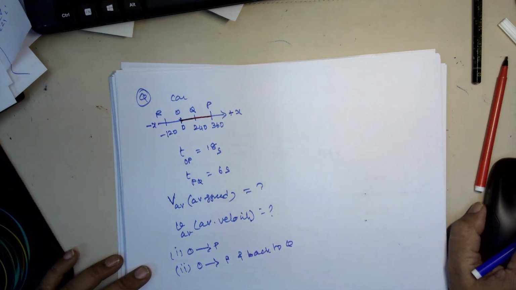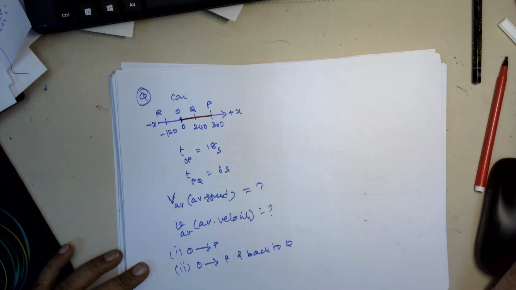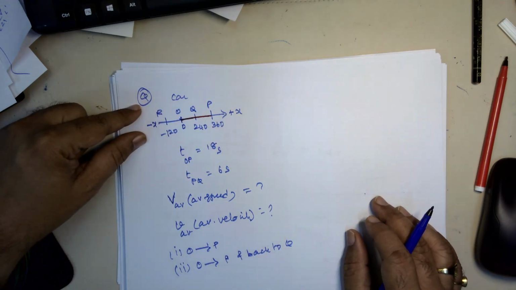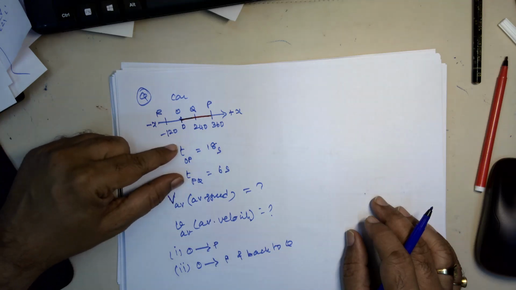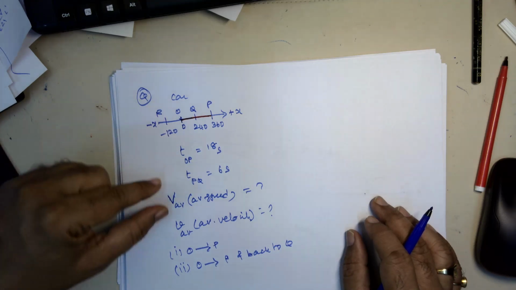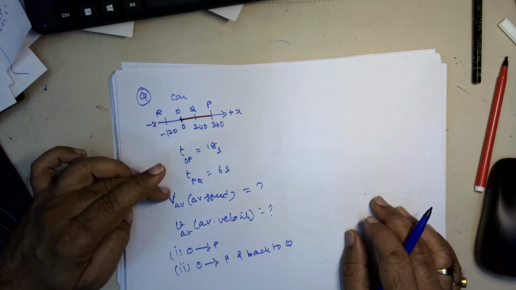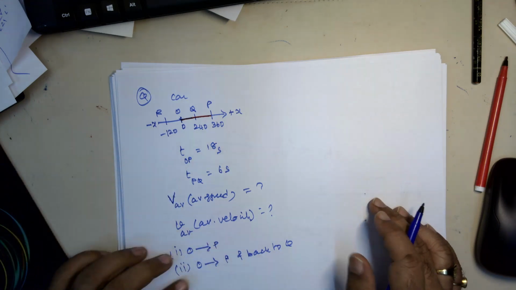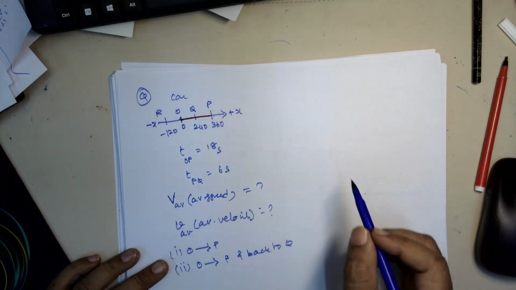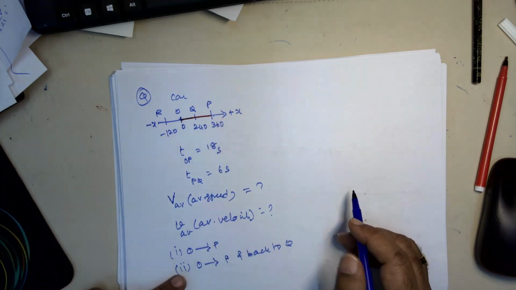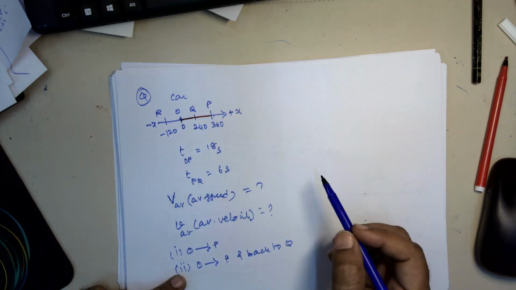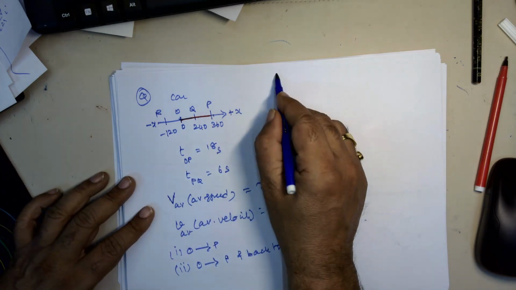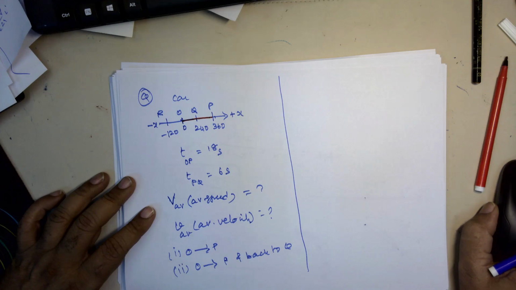This is the question. Let us try to understand the question first of all. They are given all these distances, and they are given the time also. Now what they have asked is the average speed and average velocity in two cases: from O to P, and in the next case from O to P and then back from P to Q. Now we have to do the calculation carefully.